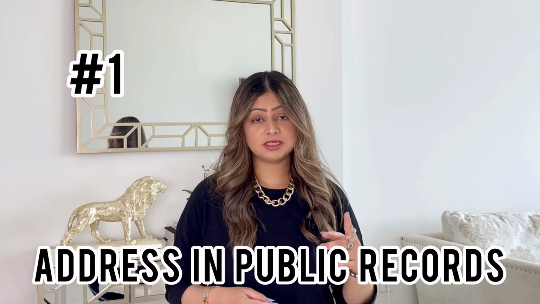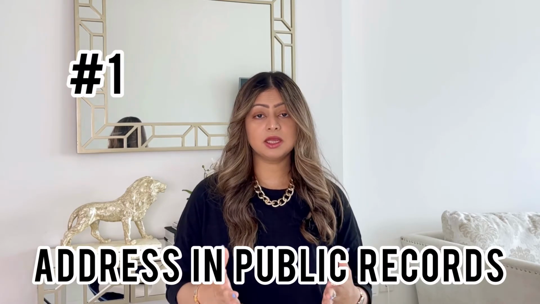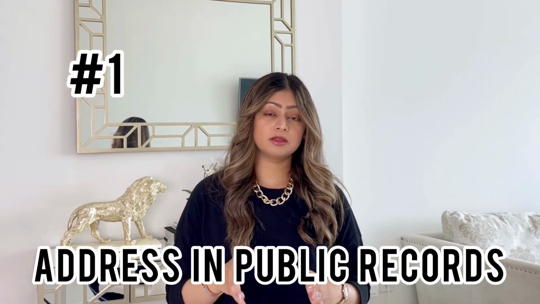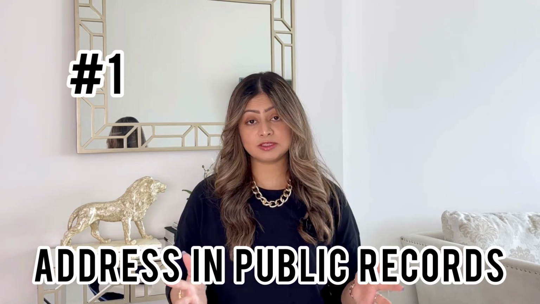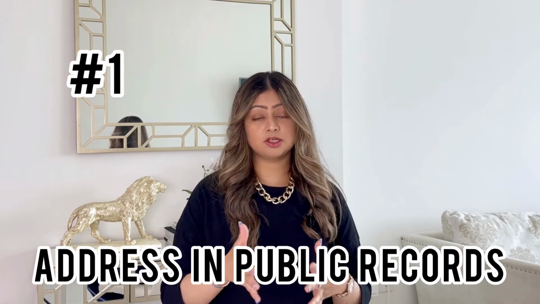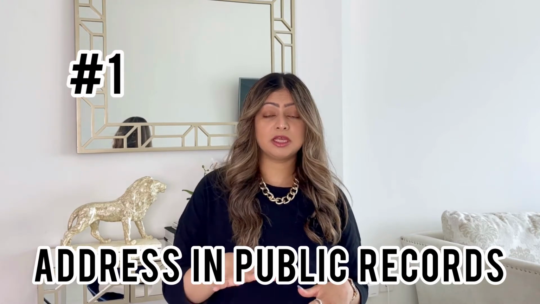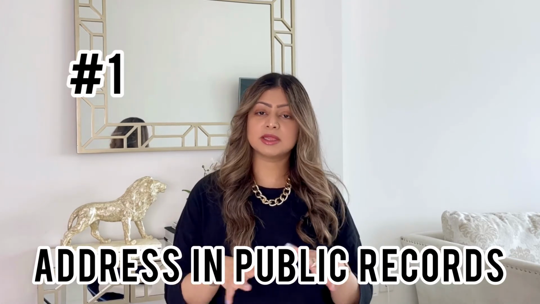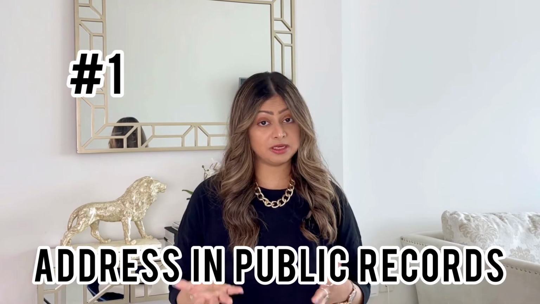So typically there are 3 to 4 reasons why people get a virtual office address. The first reason is when you register a company, the address that you put during the formation of your company will always be available to the public. Also, when you apply for your EIN, the address that you put during the application process in your form will also be available to the public.